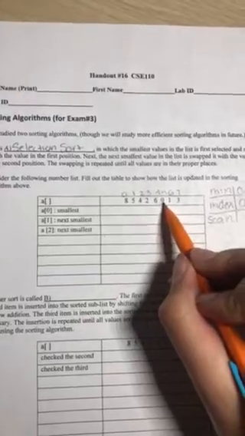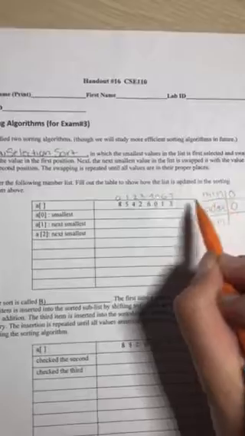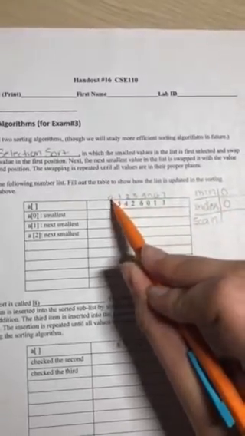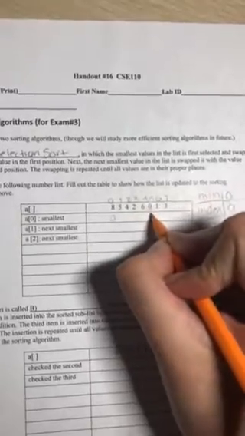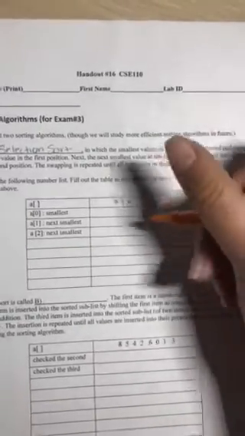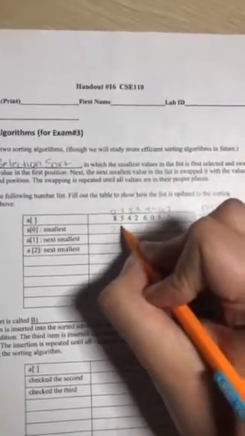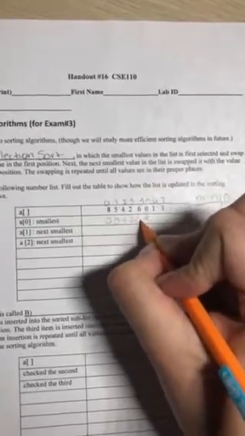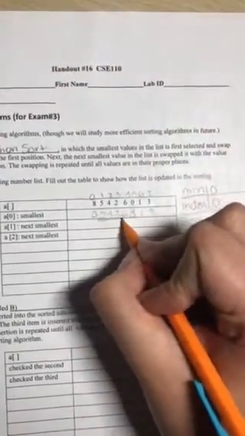Alrighty. So, since we say our smallest number is 0, and we want it in the index at 0, we're going to swap 5 and 0. So 0 and 8 will swap. Everything will stay the same. So 5, 4, 2, 6, 1, 3. Okay, now we're going to focus on this.